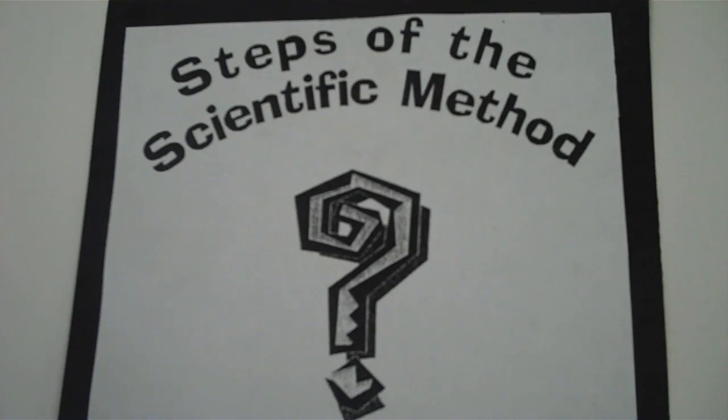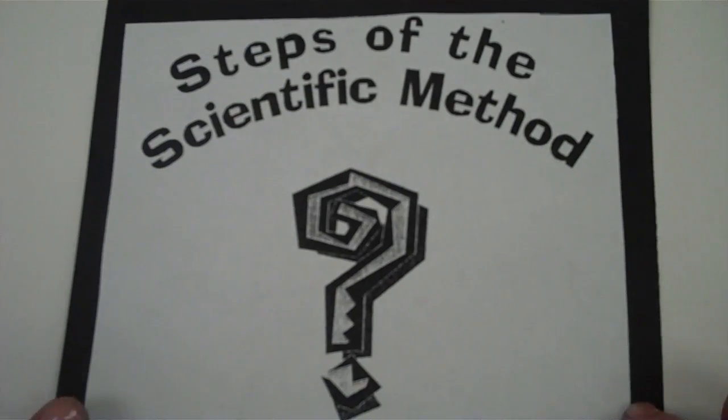Steps of the scientific method. Scientists use scientific methods as they work. Scientific methods are organized ways to answer questions and solve problems. These methods include several steps, although scientists might not use all the steps or they might not use the steps in order. You will use scientific methods when you want to find something out or when you do science fair projects. The first step in the scientific method is to ask a question.